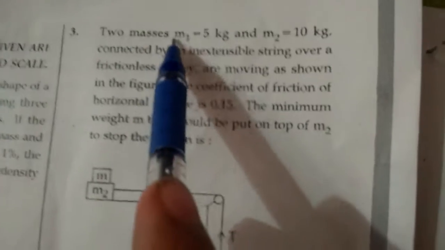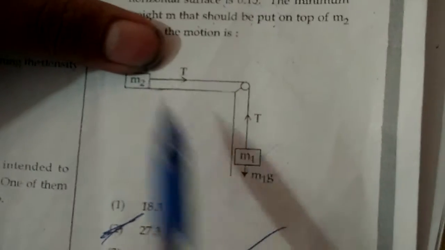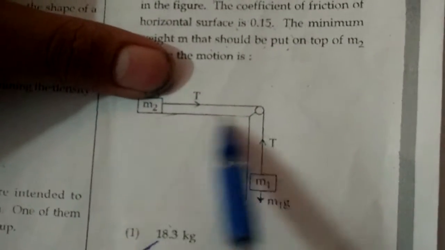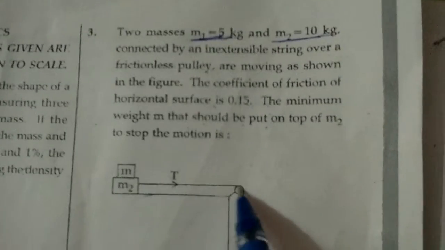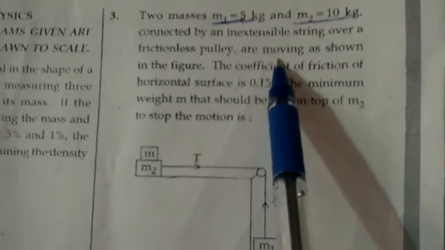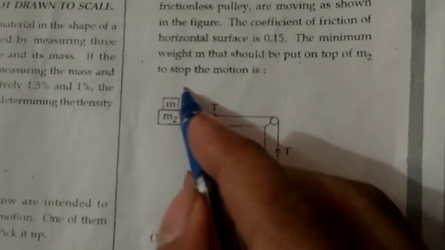Two masses m1 and m2, where m1 is equal to 5 kg and m2 is 10 kg, are connected by an inextensible string over a frictionless pulley. Here are two discs m1 and m2 which are connected by an inextensible string, and this pulley is frictionless. They are moving as shown in this figure. This is going down and this is moving towards right.